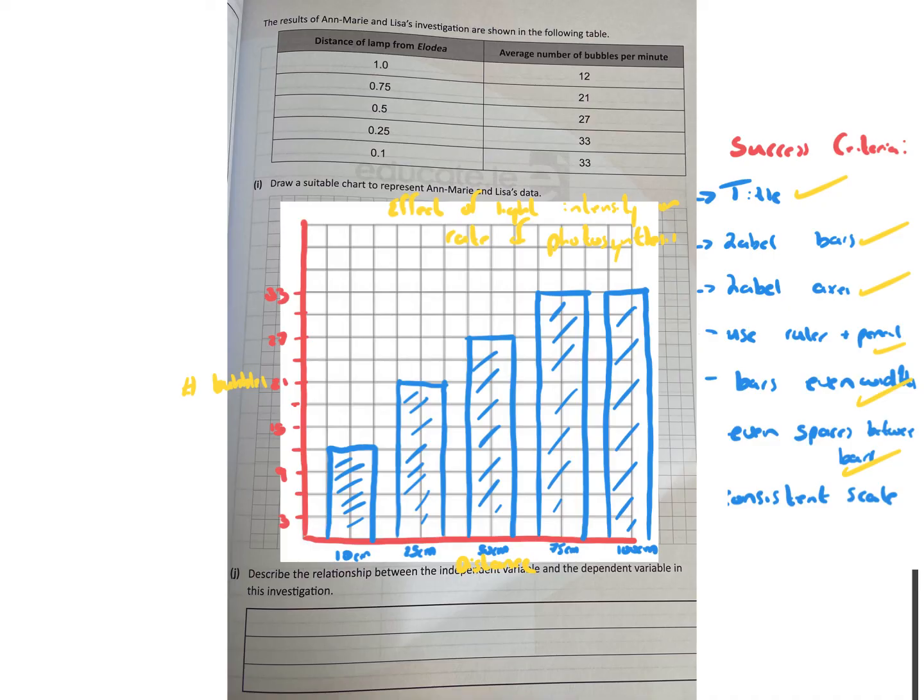Final question then, describe the relationship between the independent variable and the dependent variable in this investigation. So we can say here, I'm just going to write it up above the box, as light intensity increases, so too does the rate of photosynthesis.